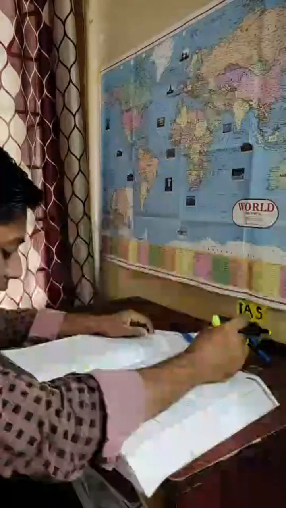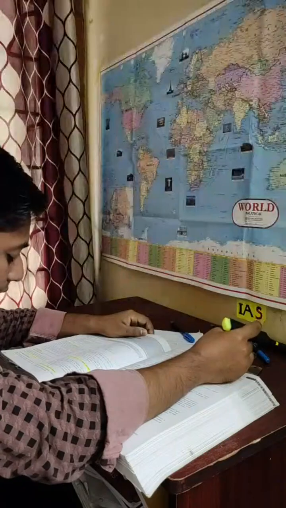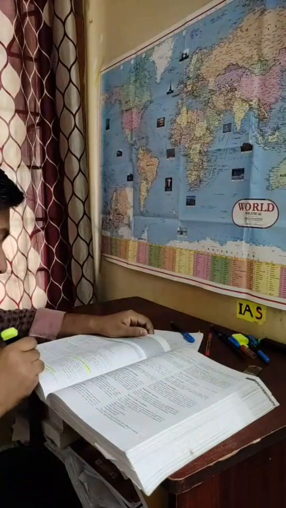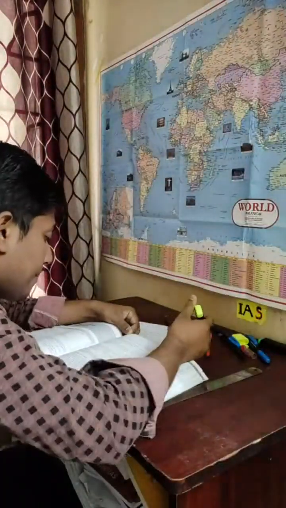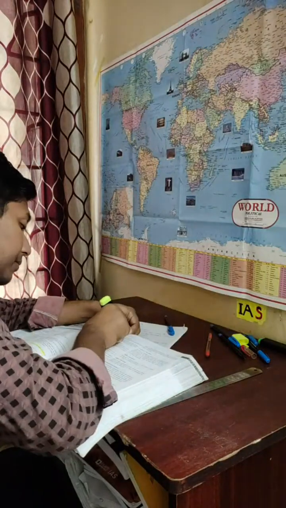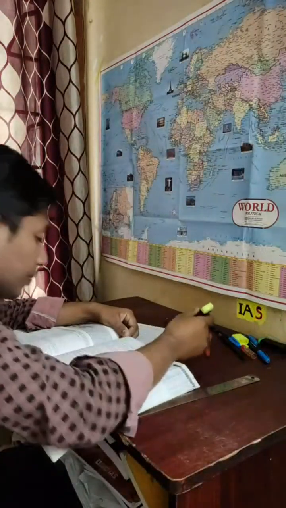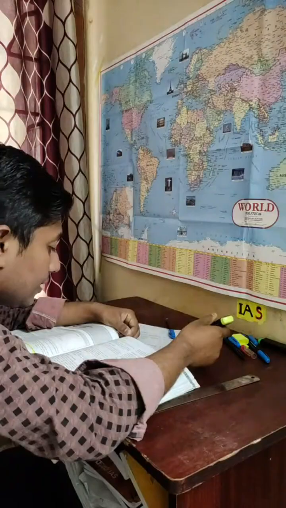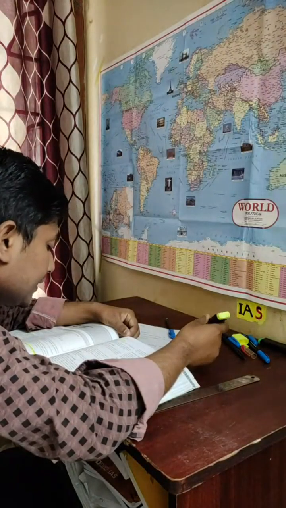An integrated and independent judiciary. The Indian Constitution establishes a judicial system that is integrated as well as independent. Fundamental rights and duties. Part 3 of the Indian Constitution guarantees six fundamental rights to all citizens.